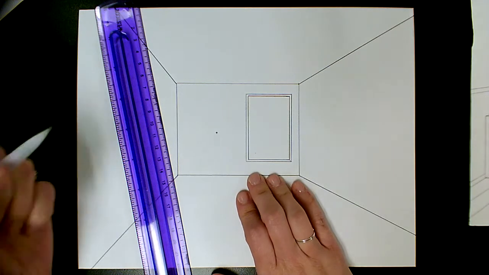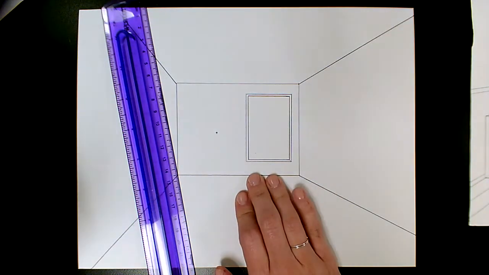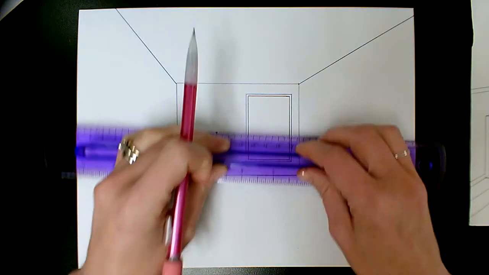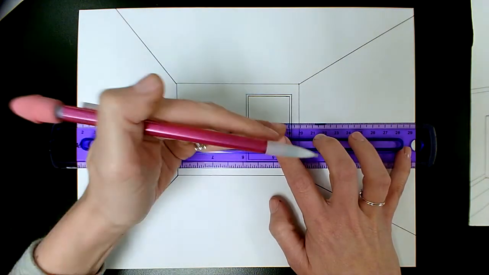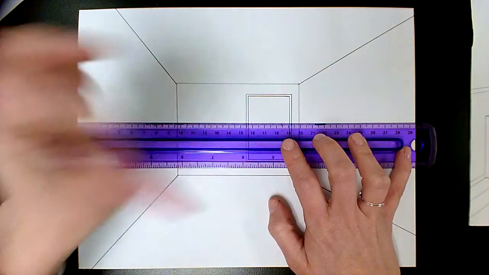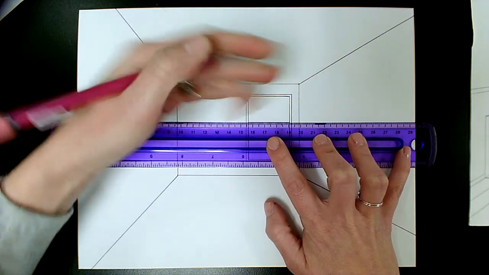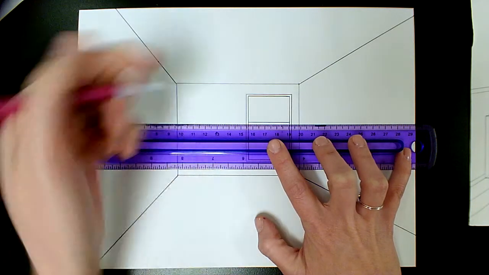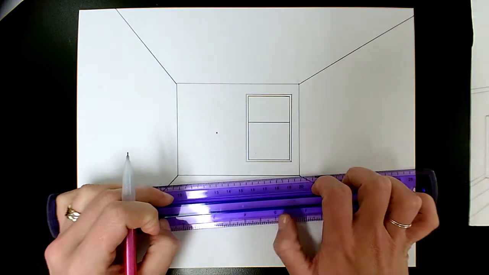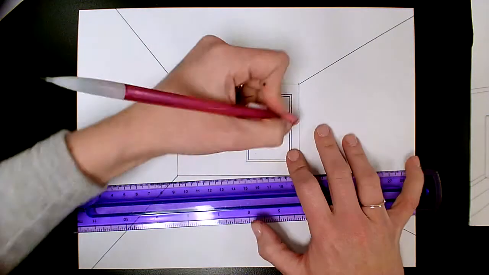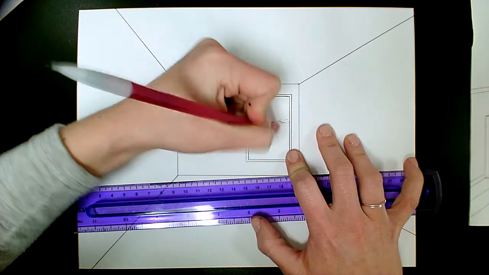Like that. Then inside the window I can create window panes for it. I'm going to do just a standard window that has a little half bottom section that will slide up to open the window. So I'm going to create one line horizontally across and drop down and do, that's a little bit high. Maybe I should move that down a little bit.